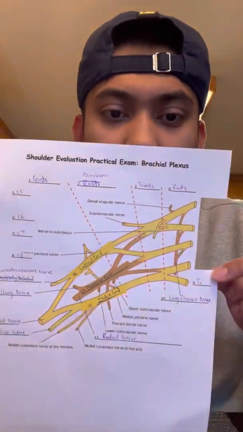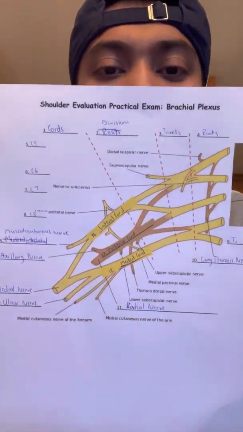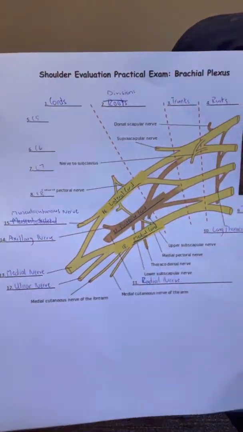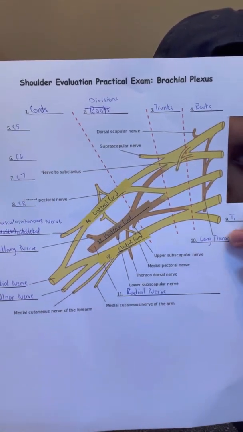All right, so here is the paper. It's kind of small, but I did put a 1 after the T over here.